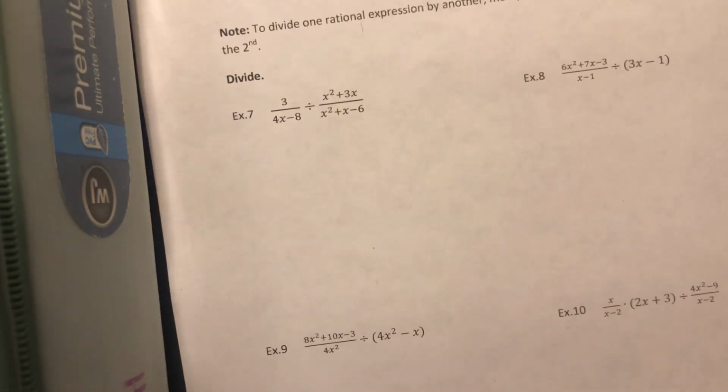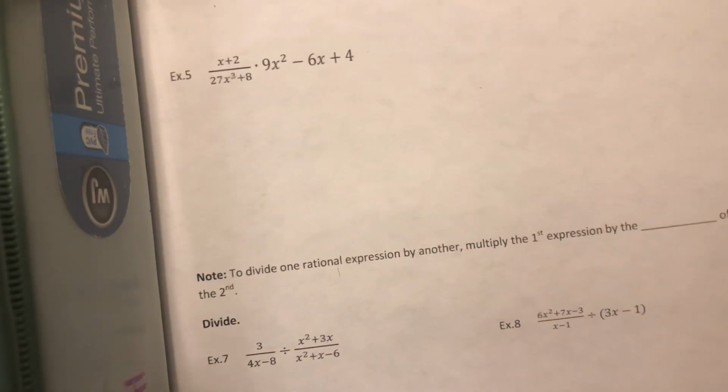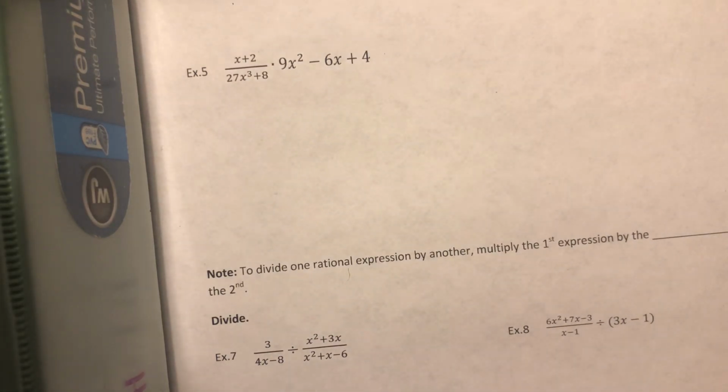And you guys can always rewind if you need more time too, okay? Sorry, I'm coughing so much, I don't have any water.